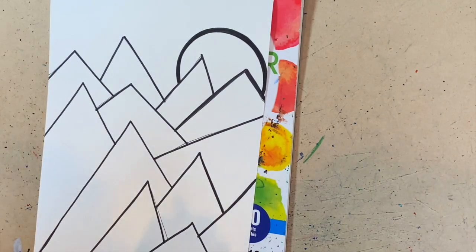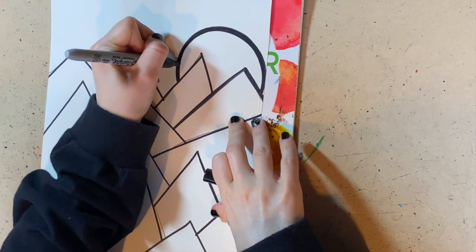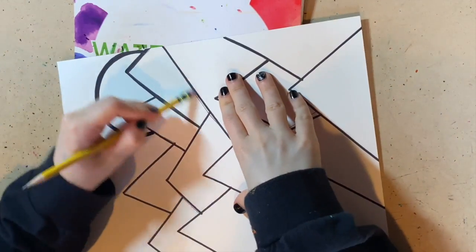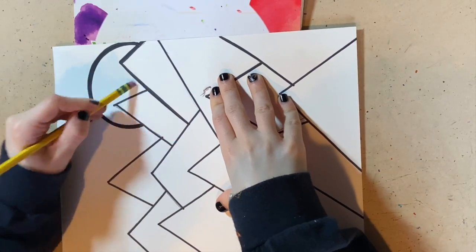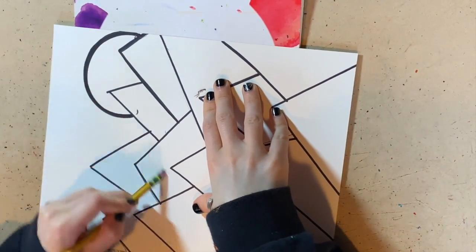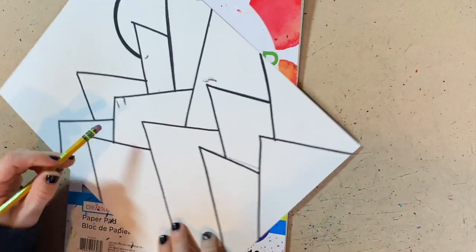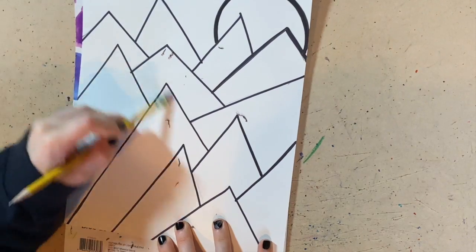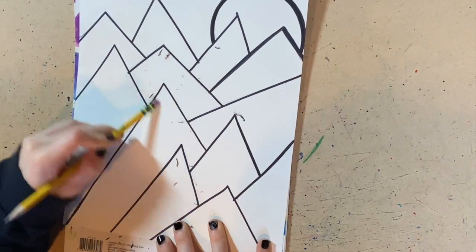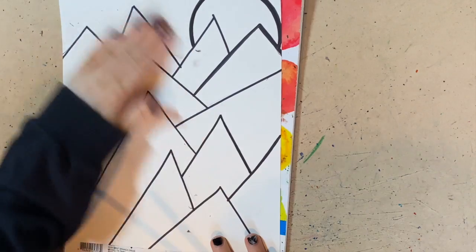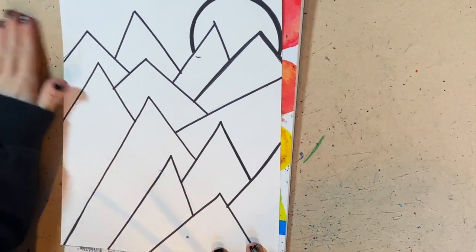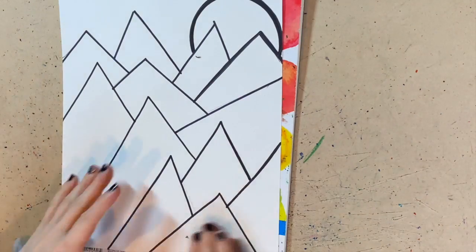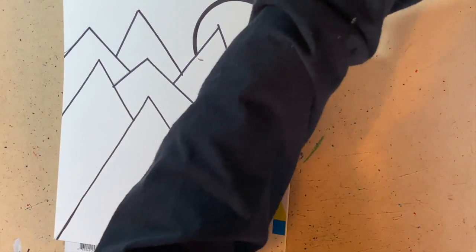Once you're done with that, like I said, if you're using a marker, you're going to erase all of the extra lines that are visible in the mountains. So we have a lot of triangles here. And what I'm going to do is I'm going to make something really interesting with the coloring.